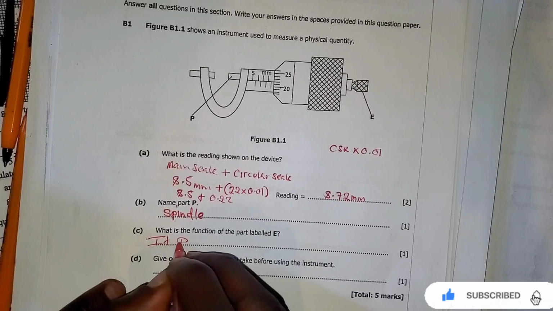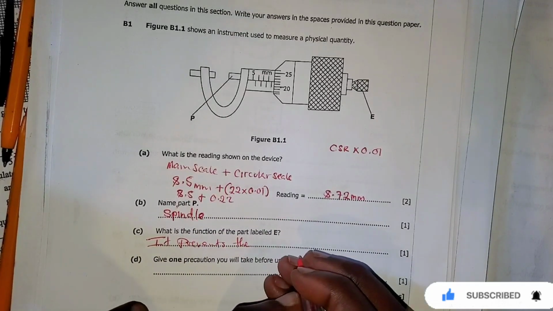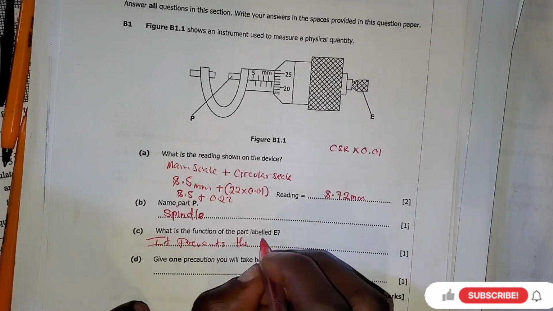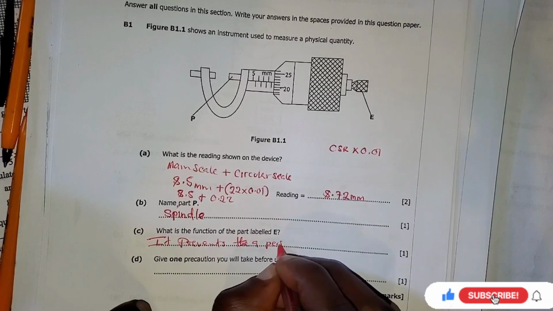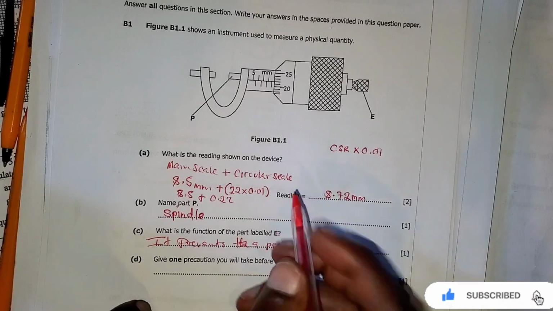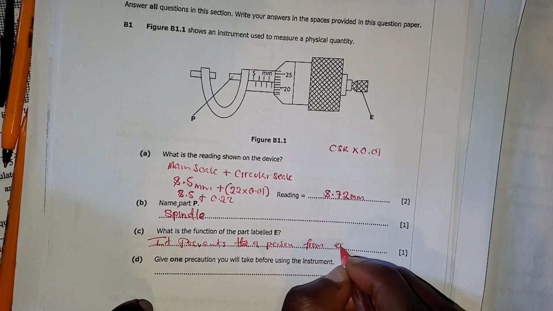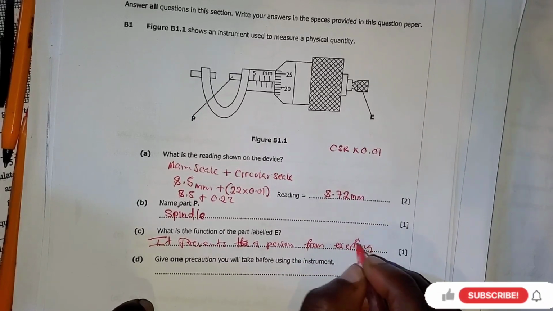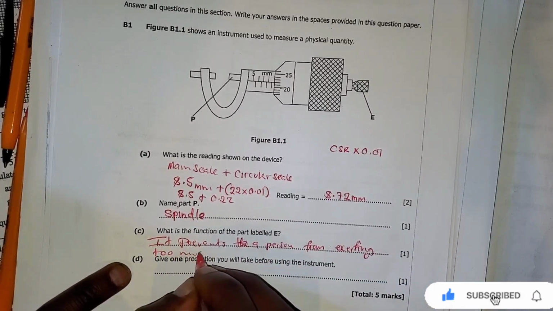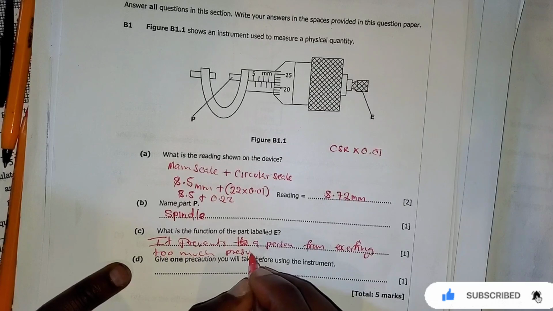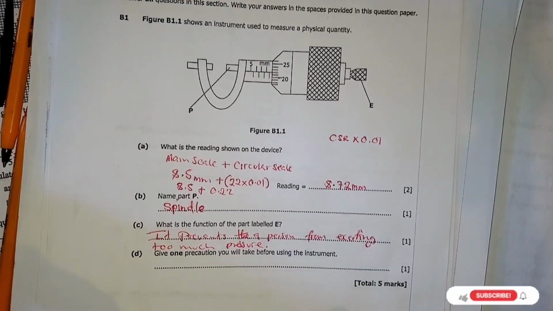You can say it prevents a person who is using the micrometer screw gauge from exerting or applying too much pressure.